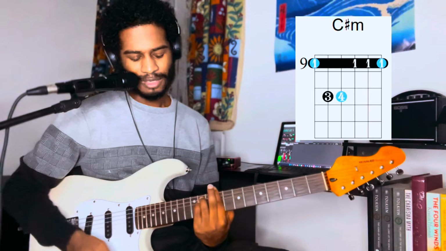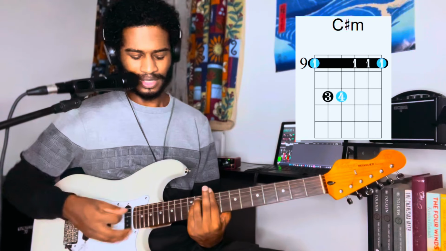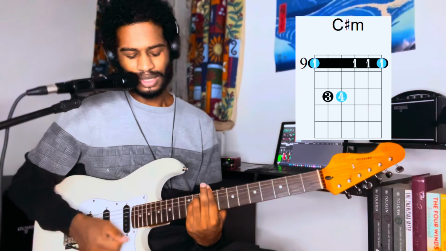What is a chord tone? A chord tone just means the notes in a chord. Let's say I've got a C sharp minor chord on the 9th fret of the guitar. If I was to play the notes of this chord individually, this would be me playing the chord tones of that chord. So chord tone just means notes of a chord.